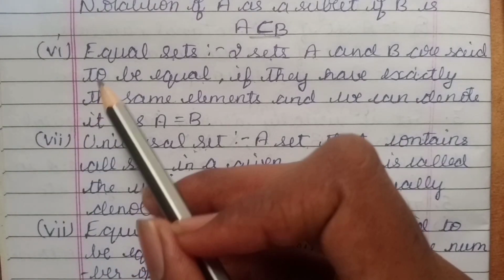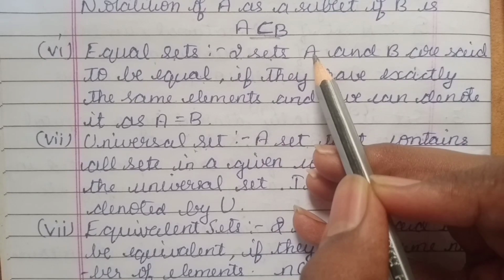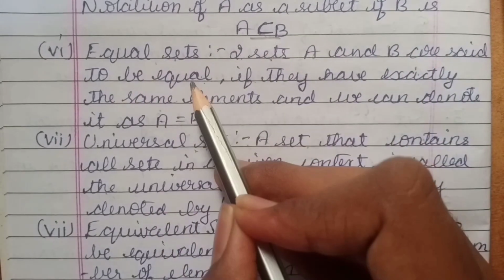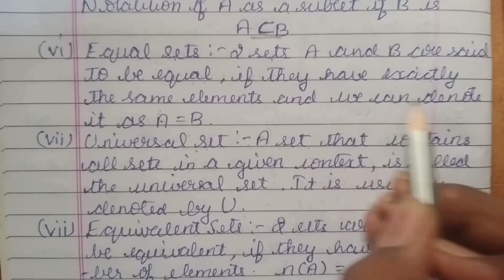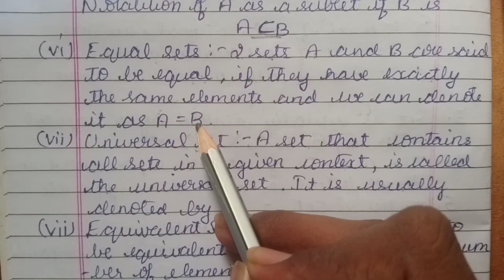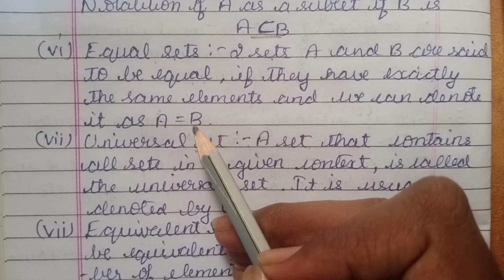And the next type of set is equal sets. Two sets, set A and set B, are said to be equal if they have exactly the same elements, and we can denote it as A is equal to B. It generally means that the elements in set A and set B should be similar.